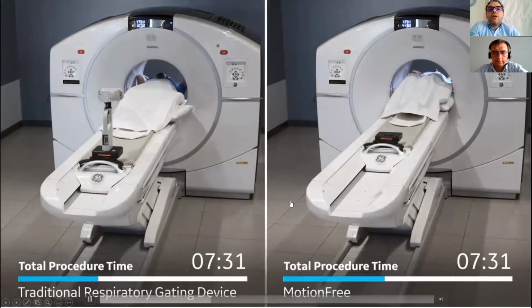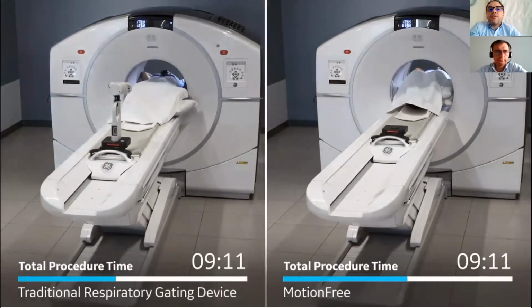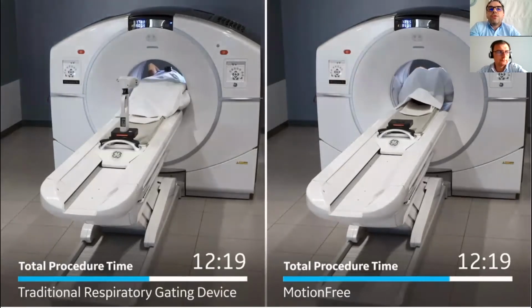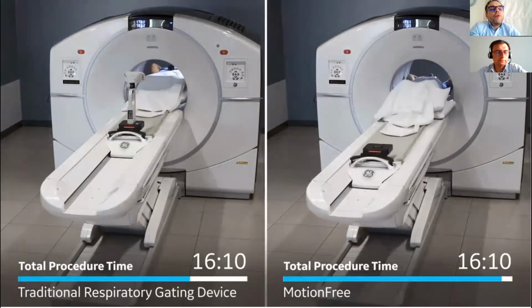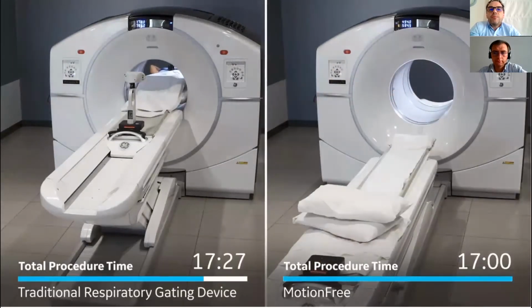So as you will realize, there is a big difference in the total scan time, which is very important, especially in case of a very busy department.